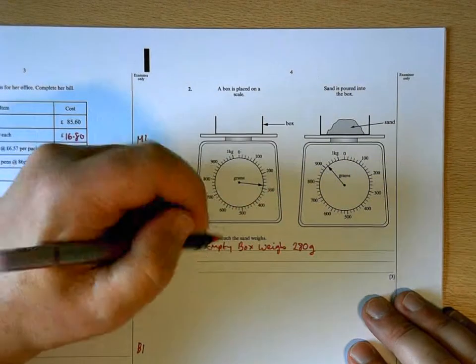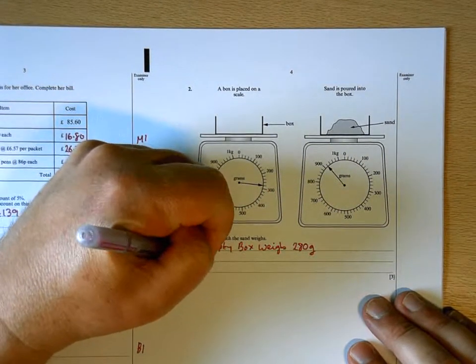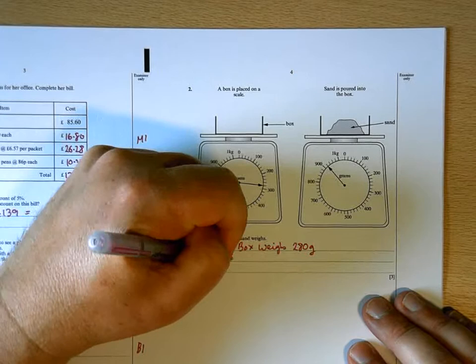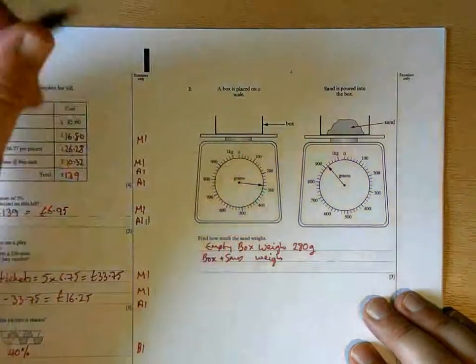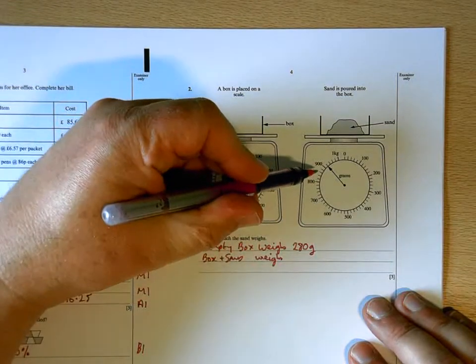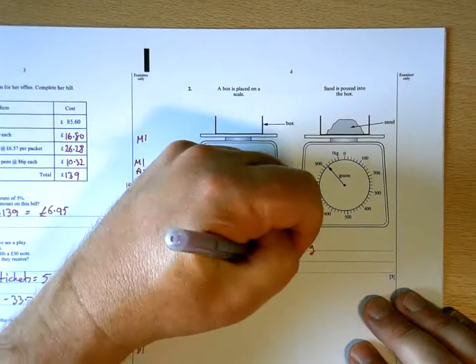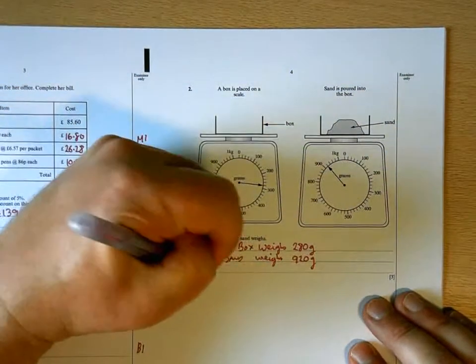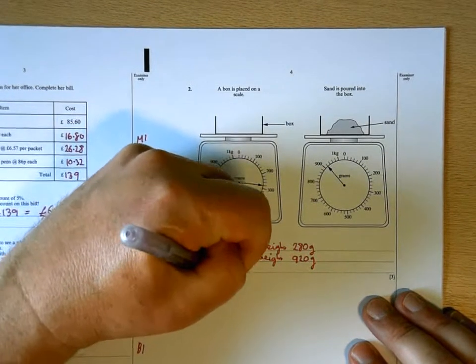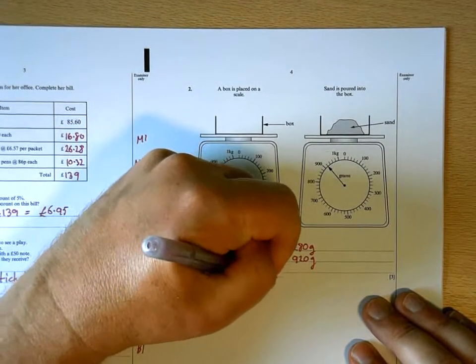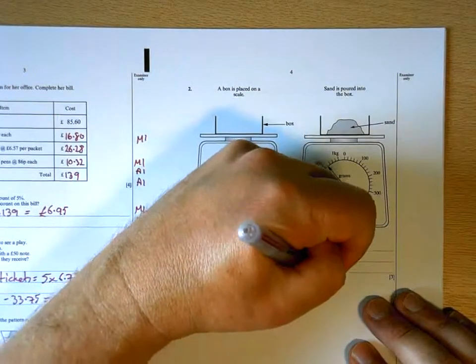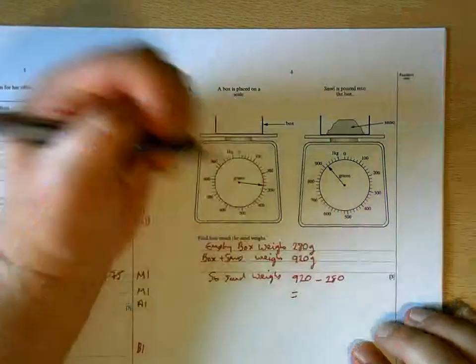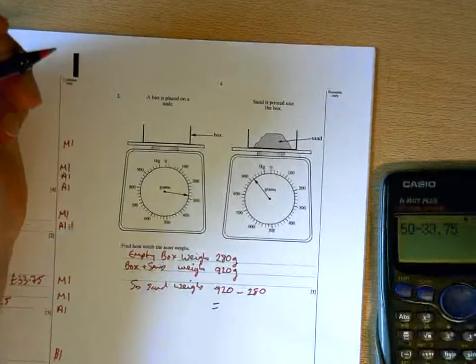Then the full box, or box plus sand, you can see quickly is 920. So the sand will be the difference between the combined weight and the empty weight.